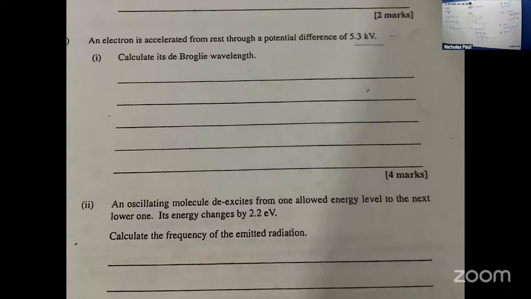What do you think, quick now? Try. Find the de Broglie wavelength.